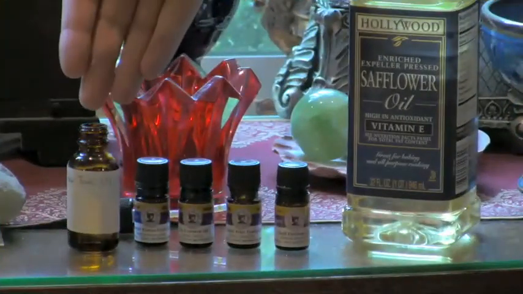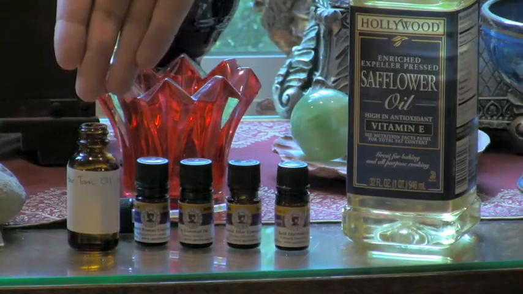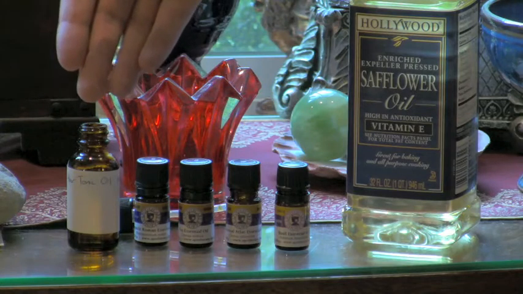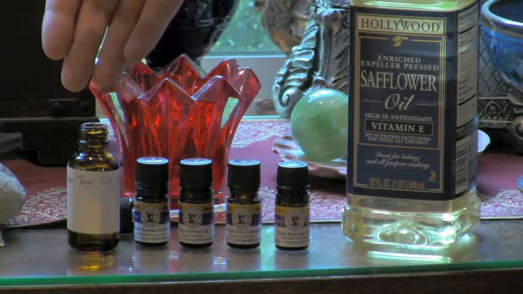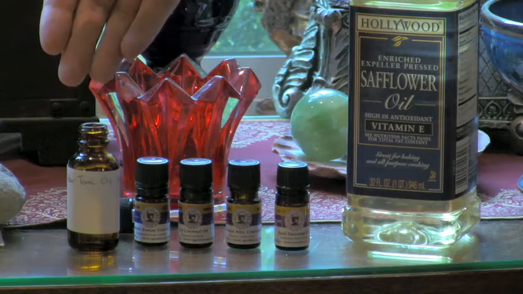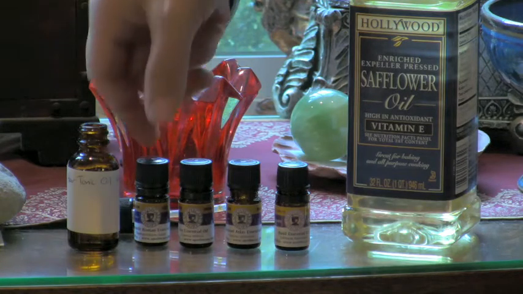I've chosen safflower oil to use as the base for our hair tonic oil because safflower oil is a very highly moisturizing base oil. So let me show you how to make the hair tonic. I've already added 1 ounce of safflower oil to our 1 ounce amber bottle. So the first ingredient that we're going to add to this base oil is 2 drops of Roman chamomile, Chamomillum nobile.